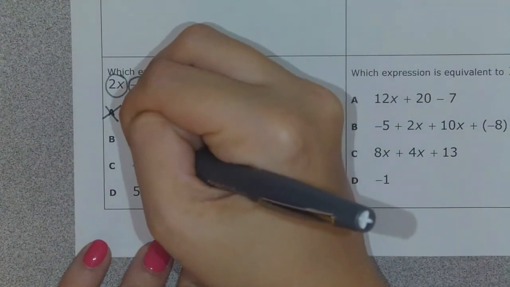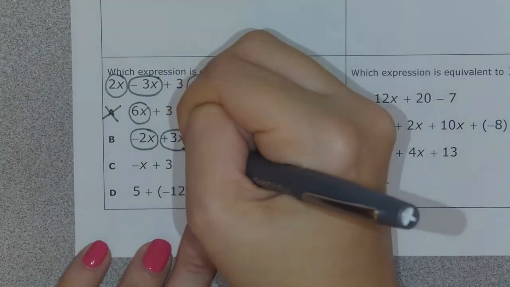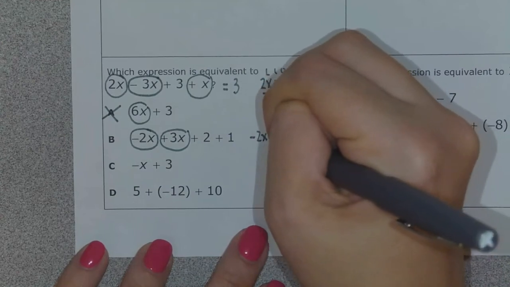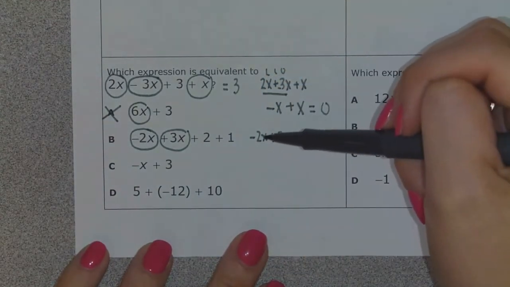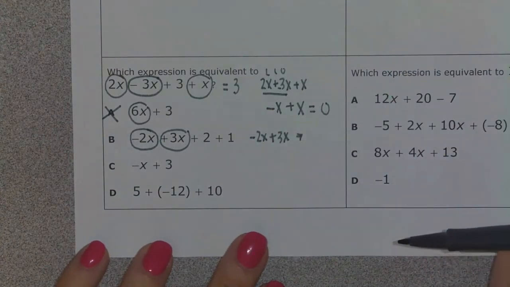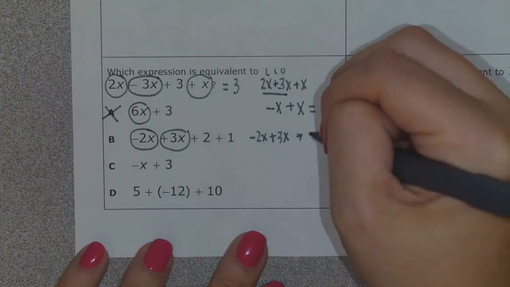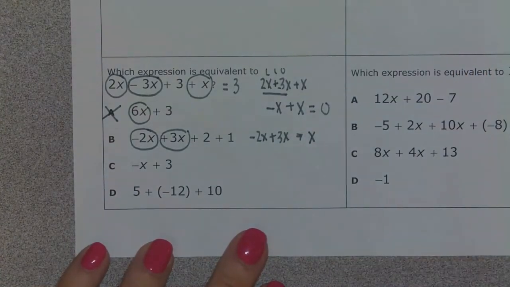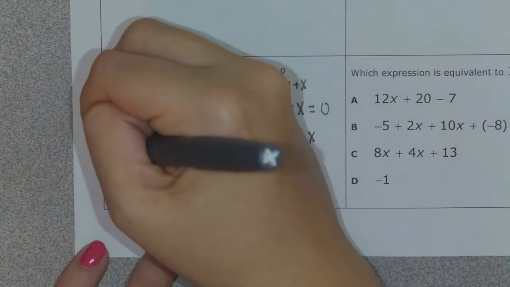B, I'm going to circle my negative 2X. I'm going to circle the plus 3X. I'm going to come over here to the side to make it negative 2X plus 3X. And when I simplify this, my signs are different, so I'm going to subtract and keep the sign with the most. My sign with the most is positive, and 3 minus 2 gives me 1, so this simplifies to be X. But again, I don't want any X's, so B can't be my answer.